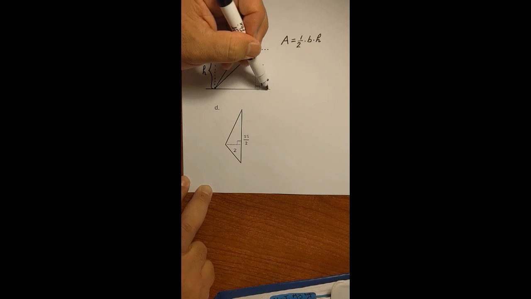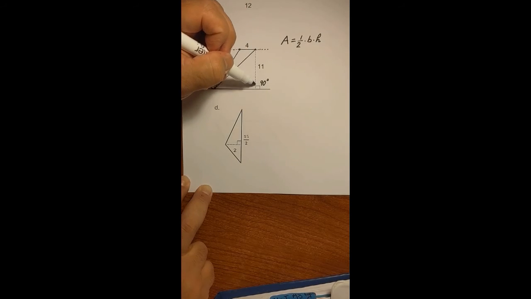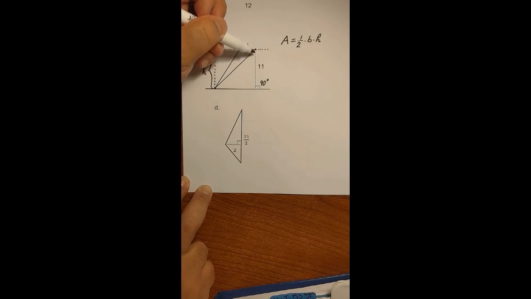So we know that this line, where the third vertex is lying on, is perpendicular to this line containing the base. So we know that this is in fact a perpendicular distance from the third vertex to the line containing the base, and therefore we know that the height for our triangle is equal to 11 units.